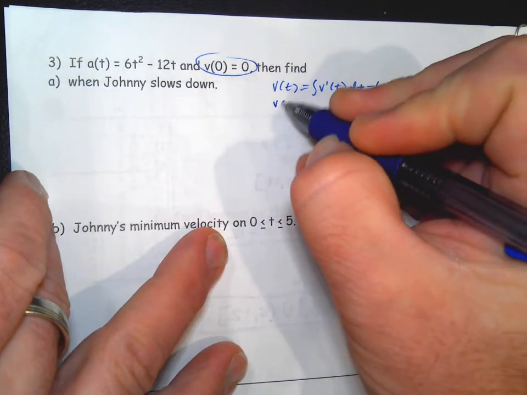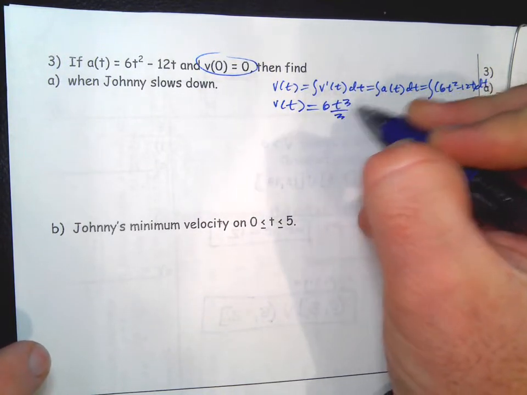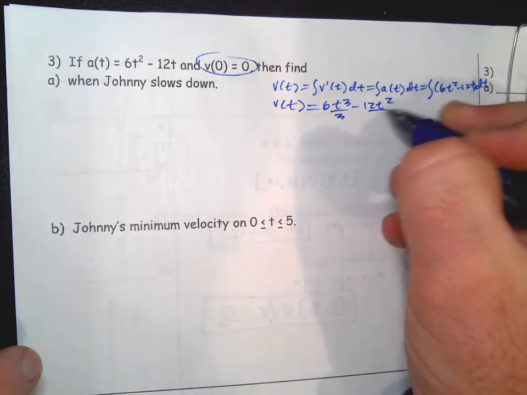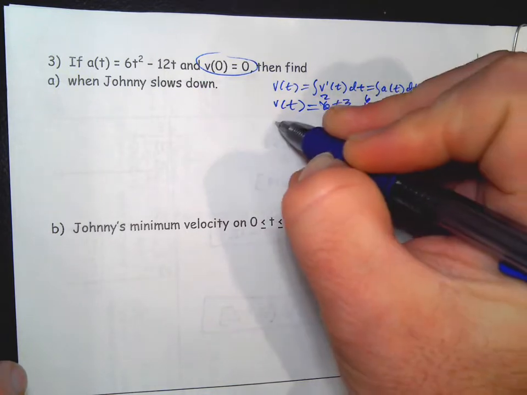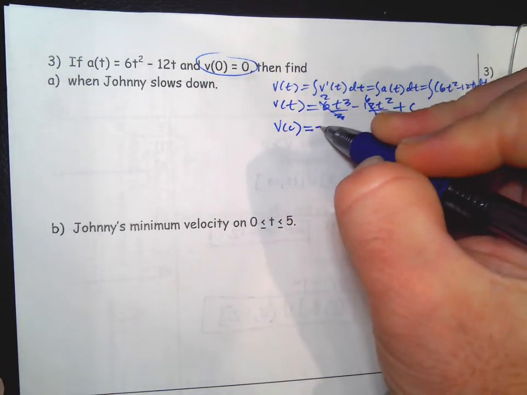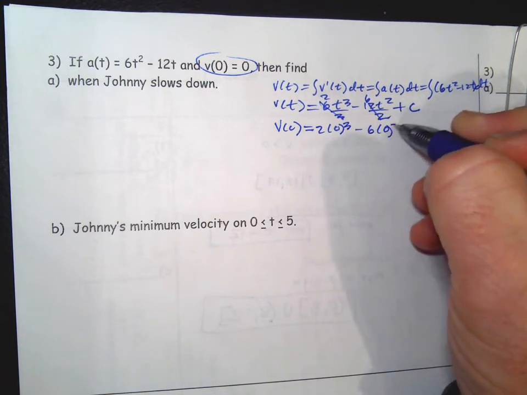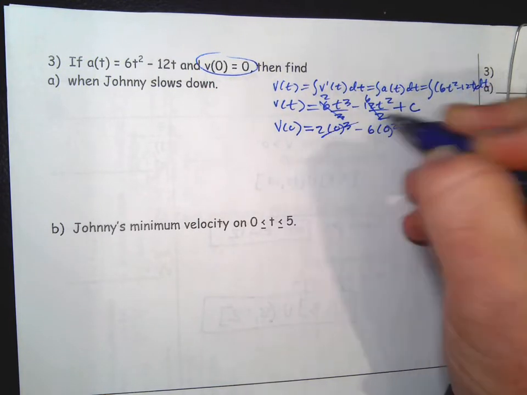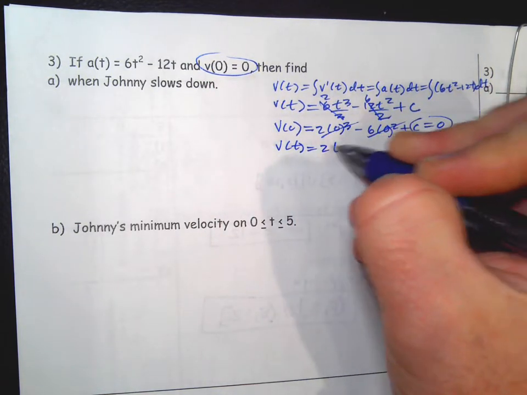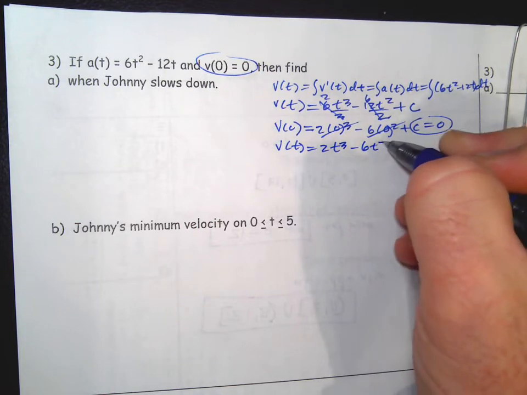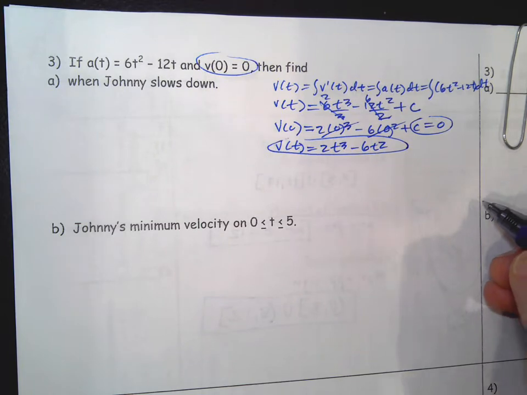So we're going to get 6t cubed over 3 minus 12t squared over 2 plus c. Use the initial condition at time 0. Plug 0 into your equation, and it should come out to 0. So we get c equals 0. So your equation is going to be 2t cubed minus 6t squared. That's your velocity.